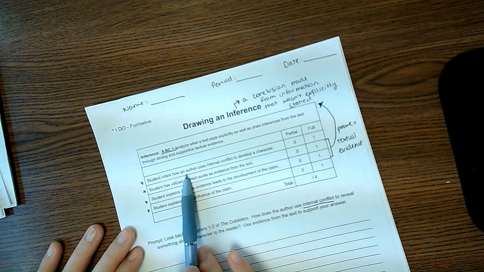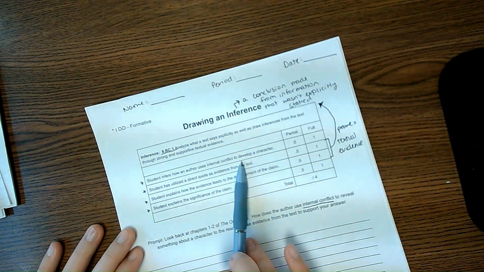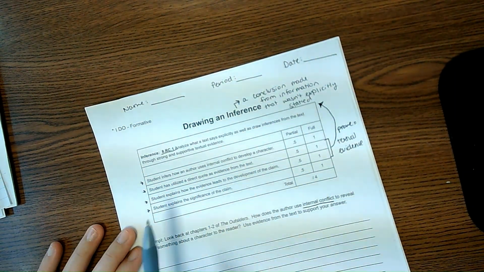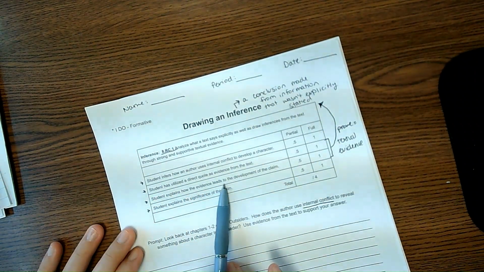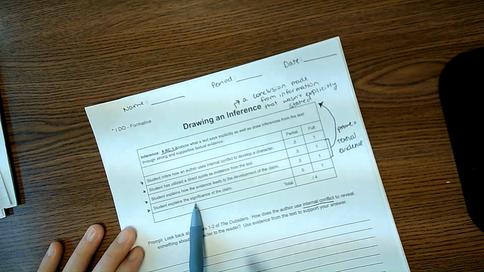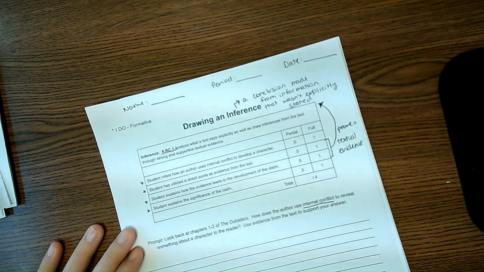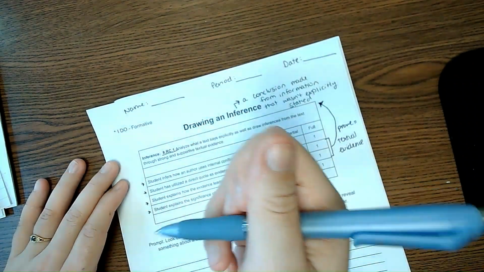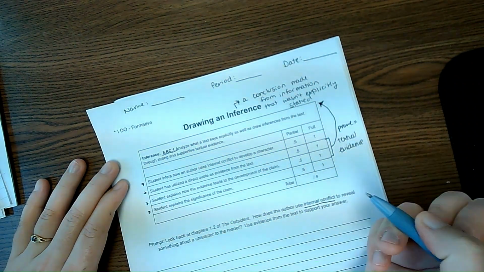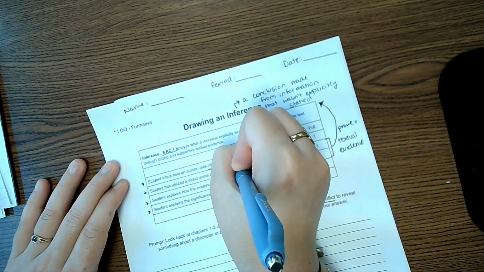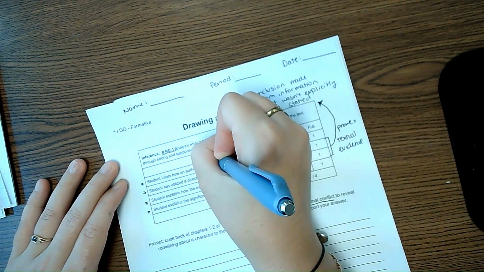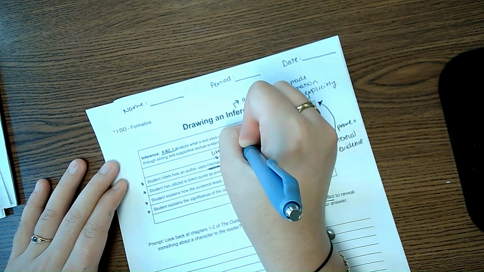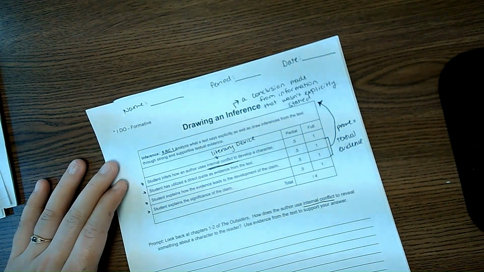Student infers how an author uses internal conflict to develop a character. Student utilized a direct quote as evidence from the text. Student explains how evidence leads to the development of the claim. Student explains the significance of the claim. So the very first part that I'm going to do is understand what I'm attacking. I need to incorporate a literary device. And this literary device is internal conflict.